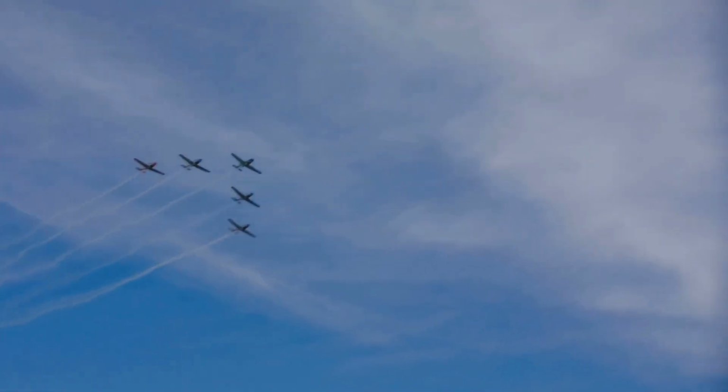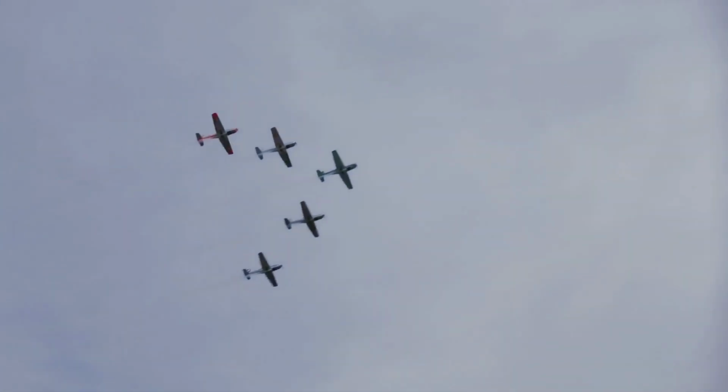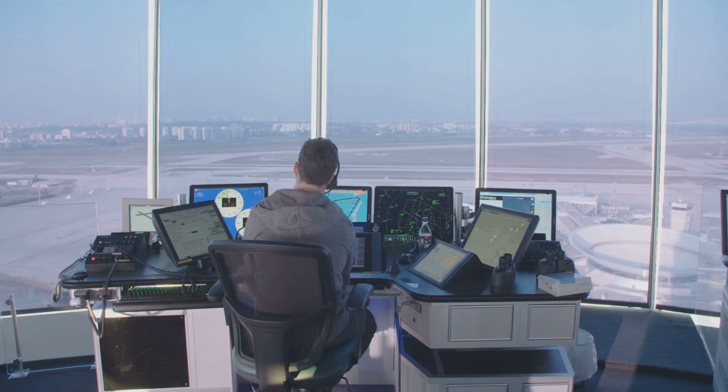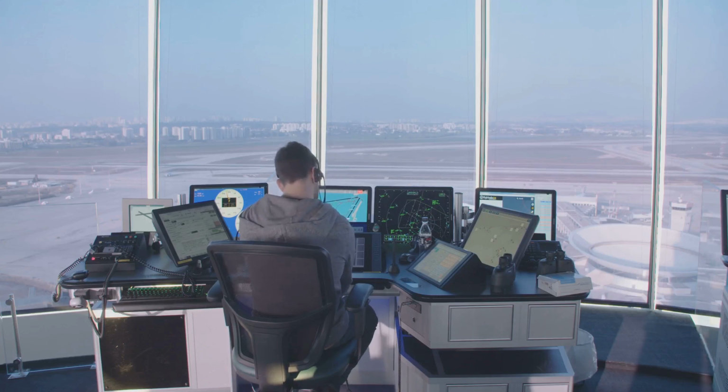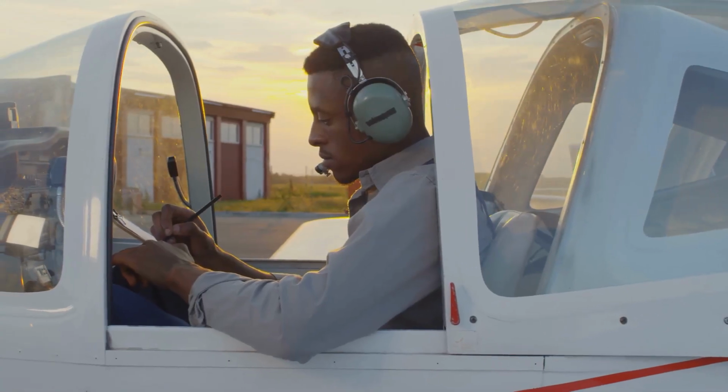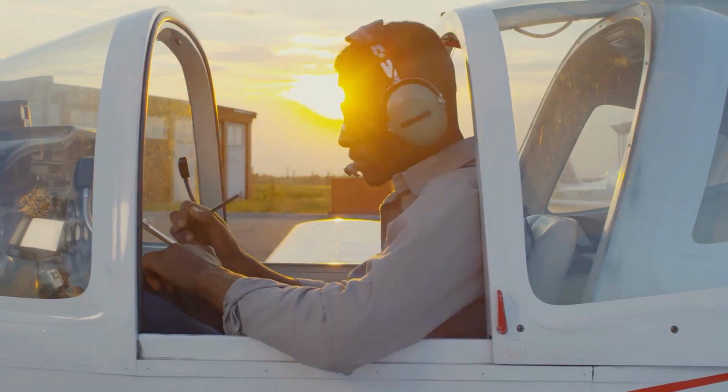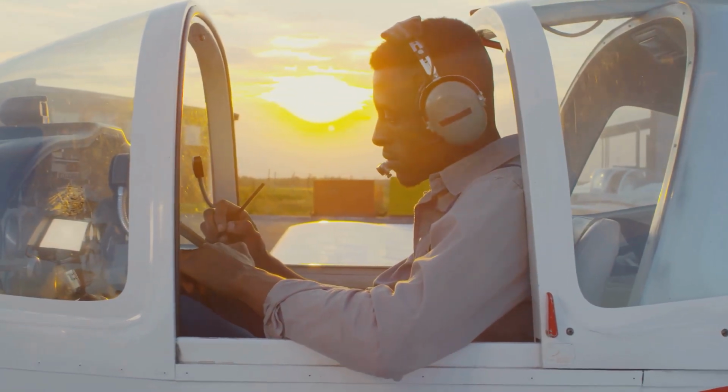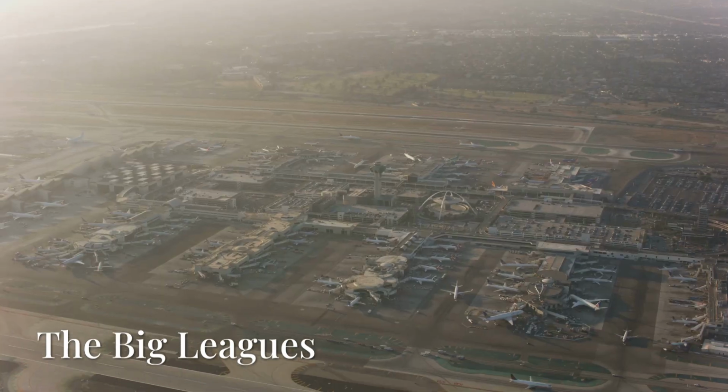Think of Class A as the Autobahn of the sky. Everyone's moving fast, everyone's going in the same direction, and there's no room for error. The FAA controls every inch of this airspace for a reason: safety and efficiency. So, while you're down here navigating Class E or G, just remember there's a whole other world up above operating under completely different rules.